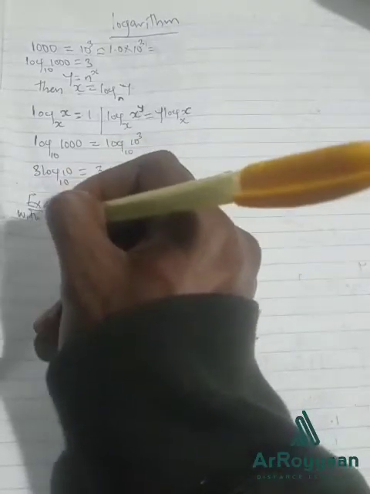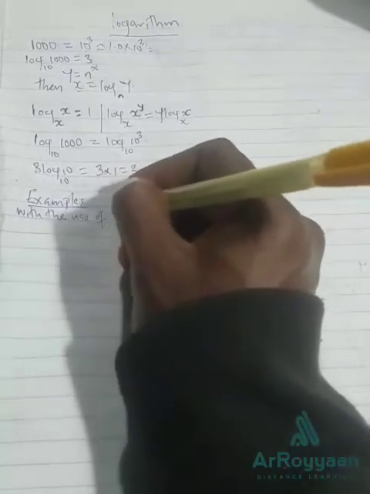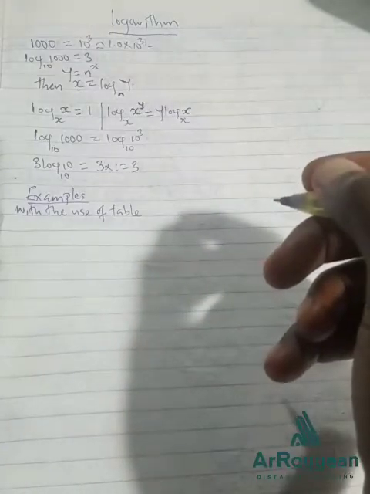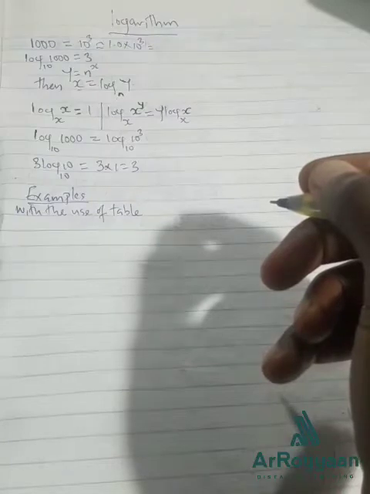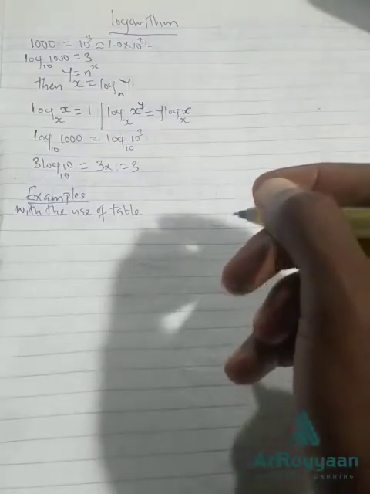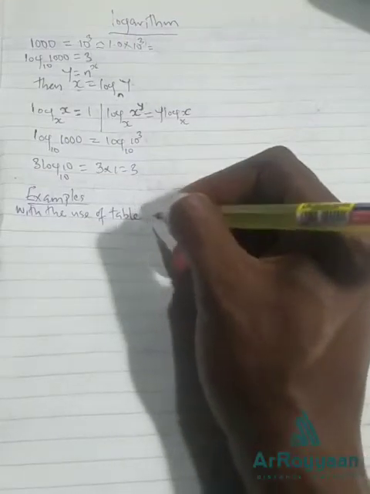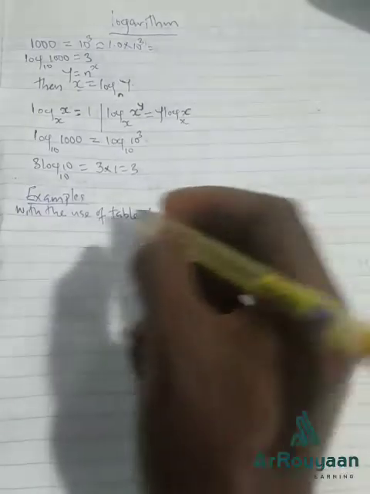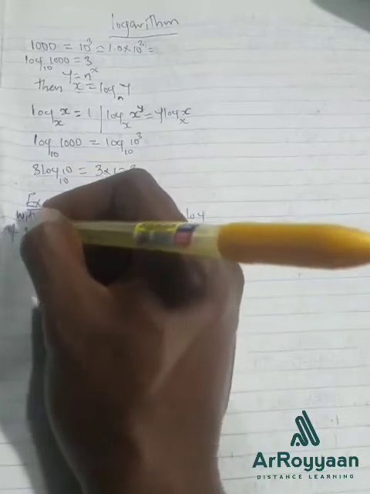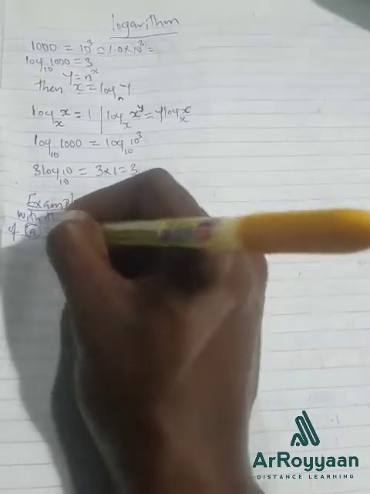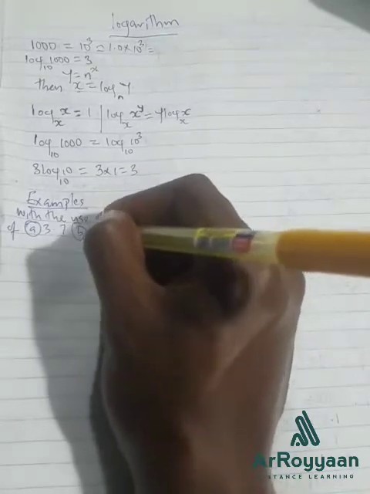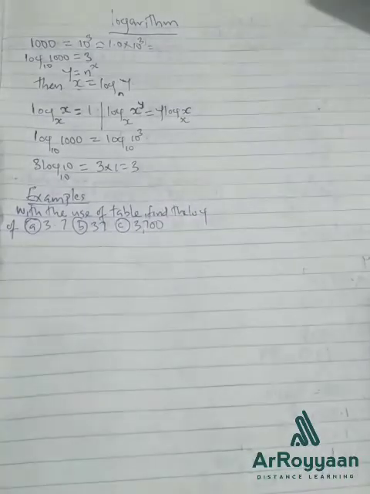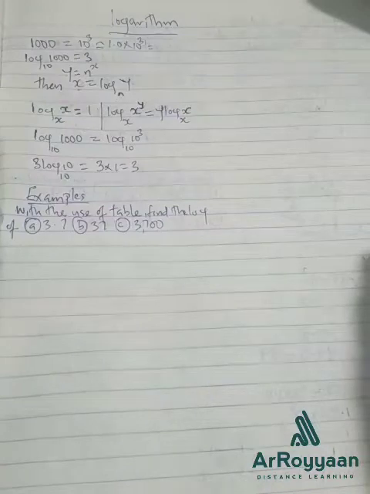With the use of table, find the logarithm of a, 3.7, b, 37, c, 3700. We want to find the logarithm of these three numbers.